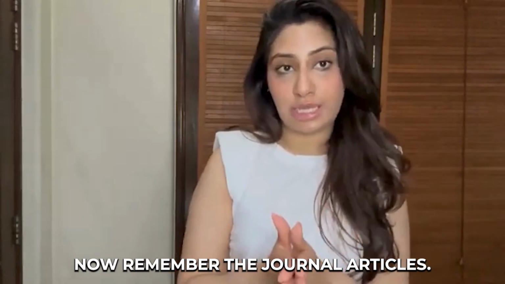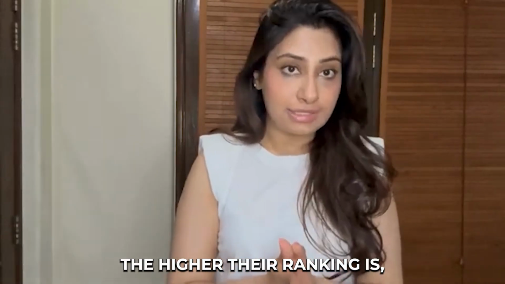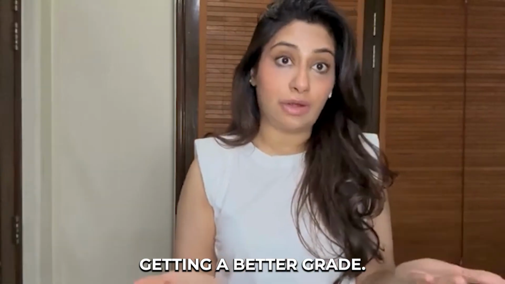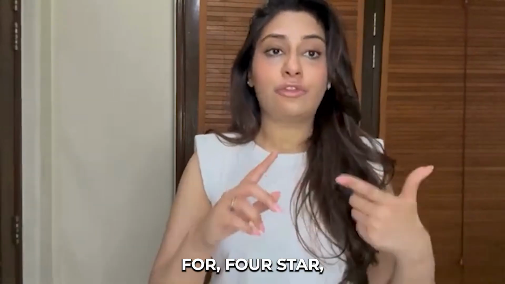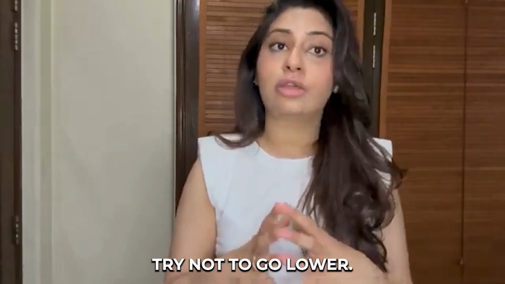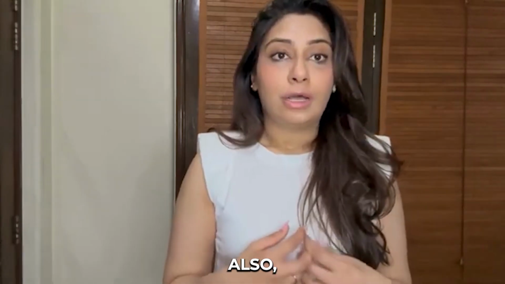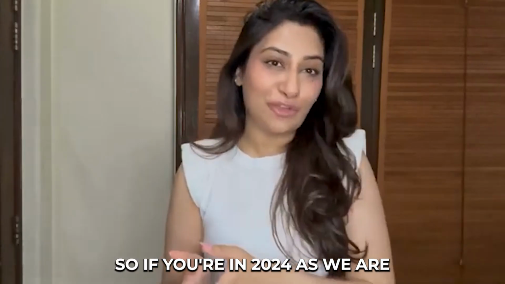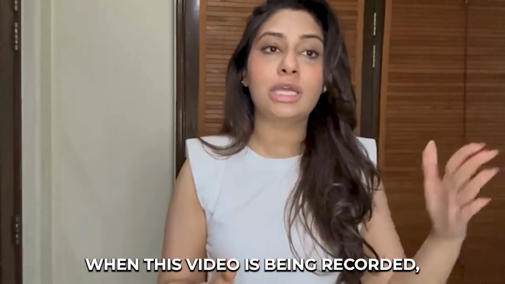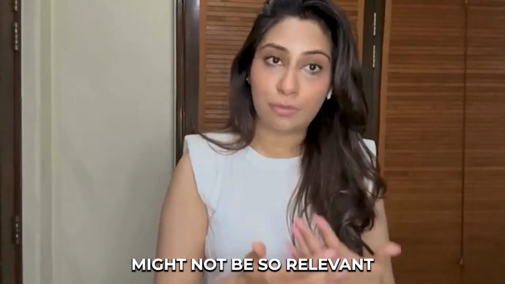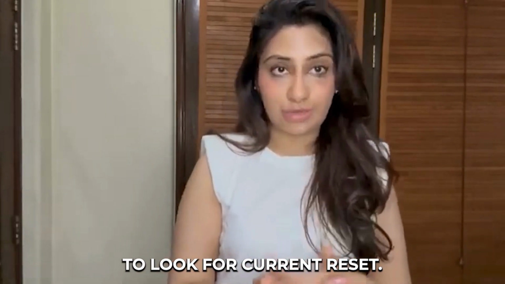Now, remember, the higher the ranking of the journal articles, the more credible the sources for your literature are, and the higher the likelihood of you getting a better grade. So look for articles from 4-star, 4, 3-star, 3 journals. Try not to go lower. Also, look for books which are not outdated. If you're in 2024, as we are when this video is being recorded, quoting a source from 1980 might not be so relevant. So look for current research.